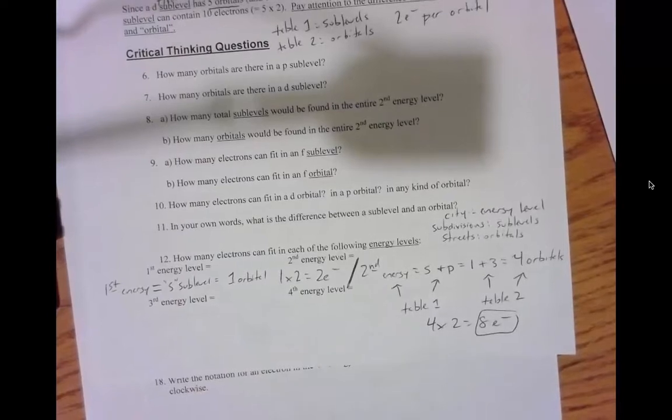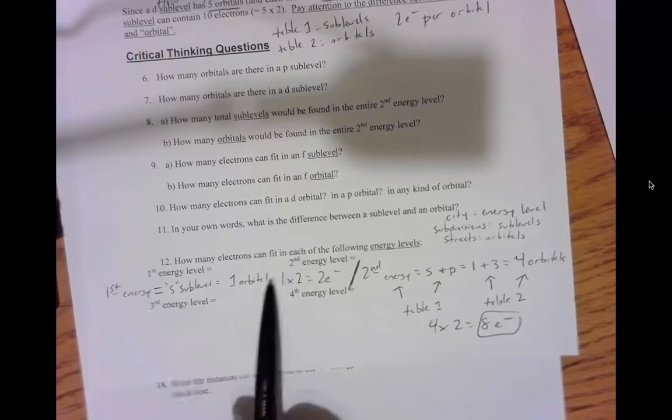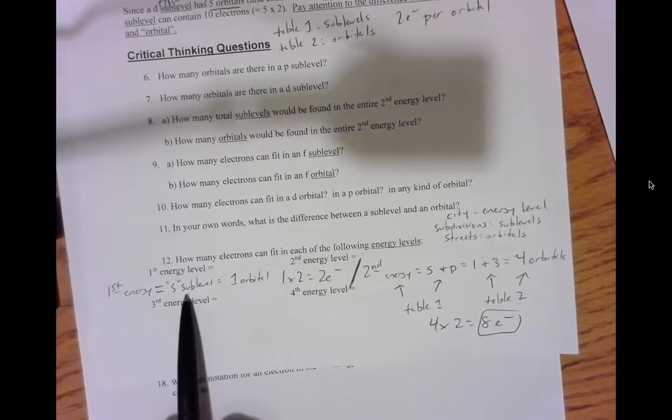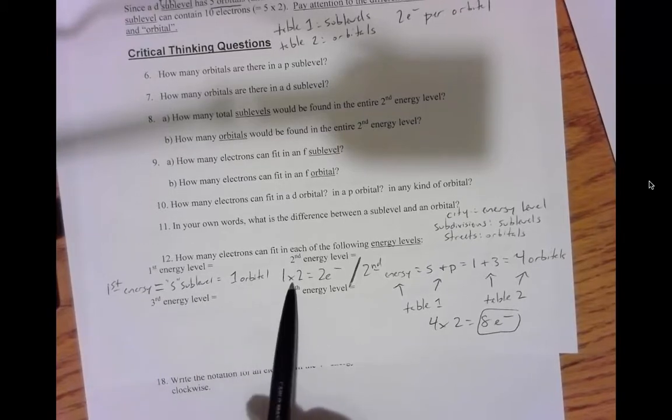What I would like you to do right now is solve the third energy level and the fourth energy level similarly to how I solved the first and the second. Figure out which sublevels exist, figure out how many orbitals exist, then multiply by 2.